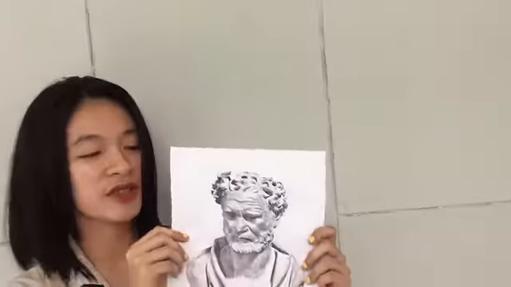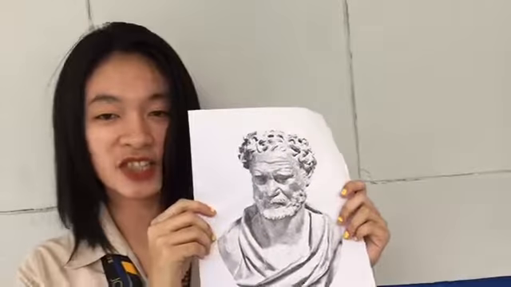Today we are gonna talk about elements, atoms, and their history. The history of the atom. Democritus was a Greek philosopher who was the first person to use the term atom. This is Democritus. He called this the history of the universe.